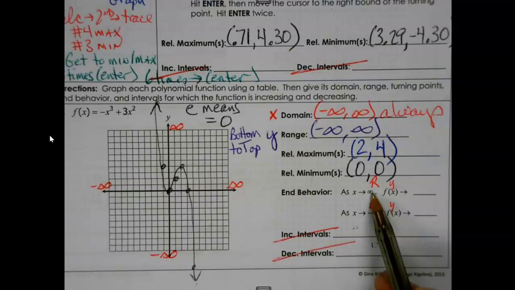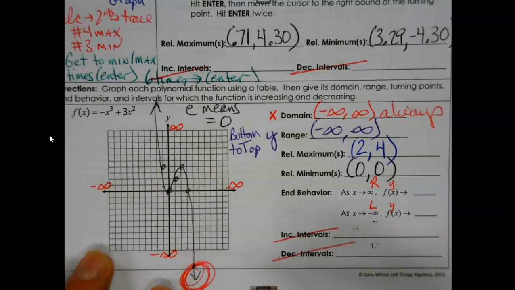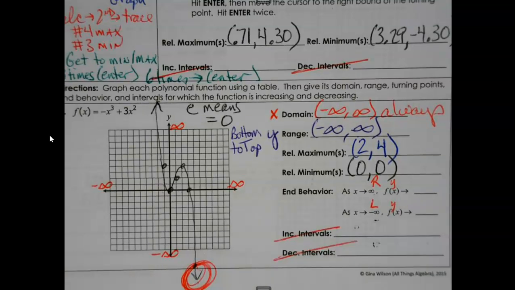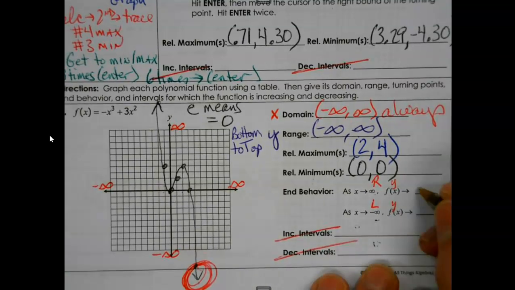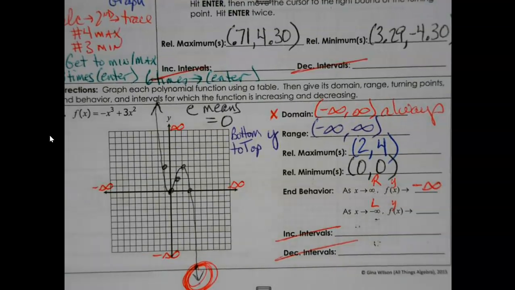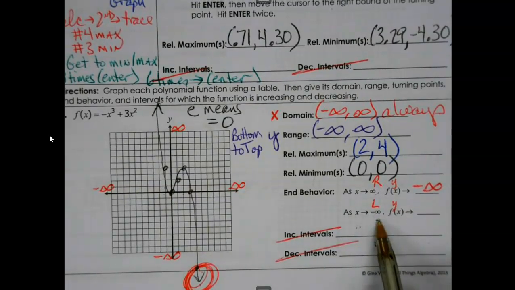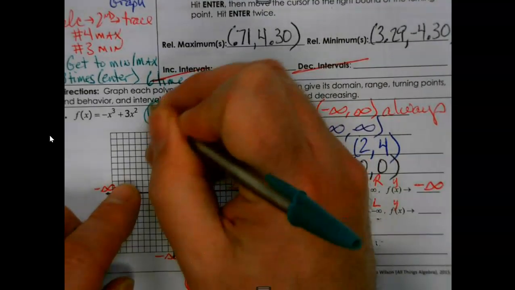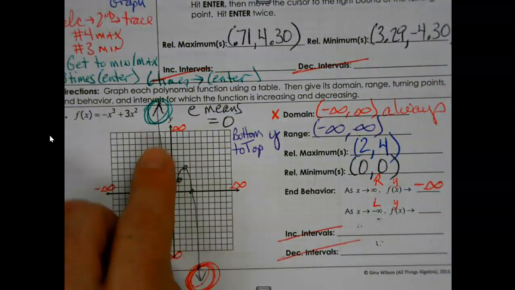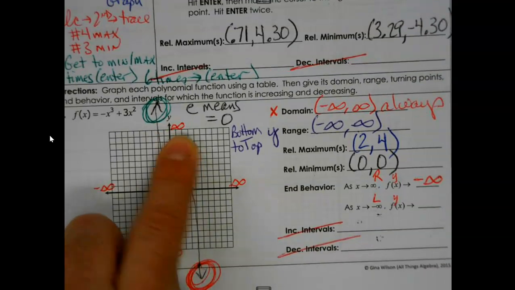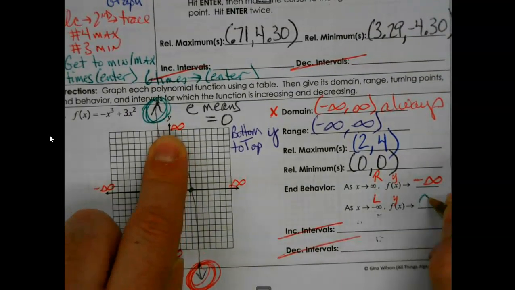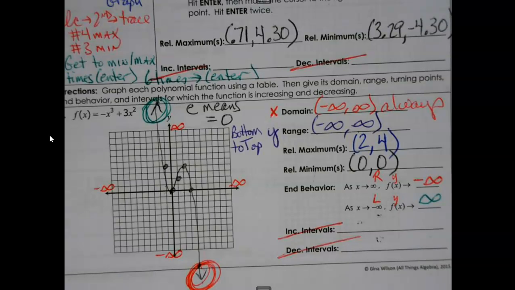When you're on the right side of your graph, find the arrow furthest right. Right there. There's my arrow furthest to the right. Is it going up or down? Down to negative infinity. That's all you have to do for that part. When X is going to the left, you go to the left side of your graph. You find the arrow. Circle that sucker. It's going up to positive infinity. That's it. That's end behavior. That's all we've got to do with these.